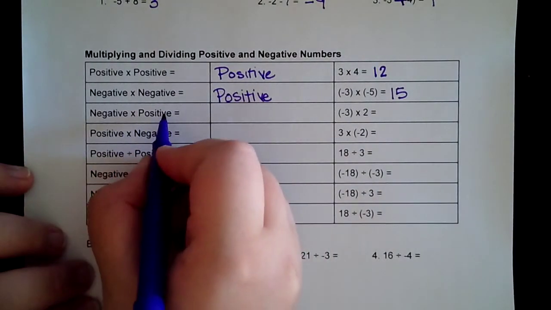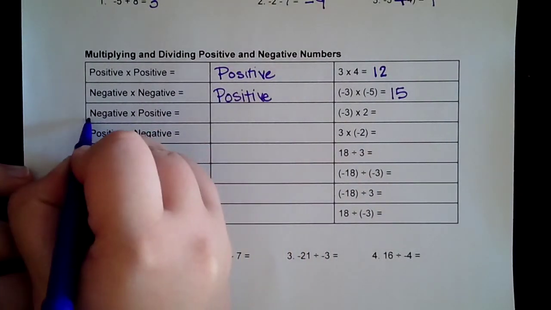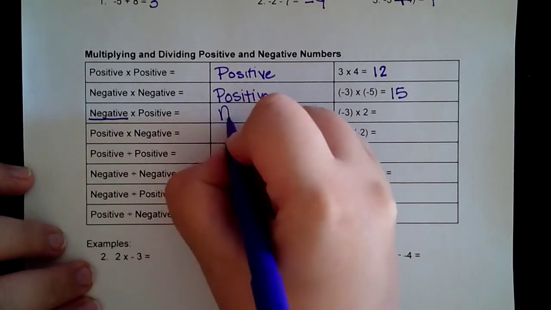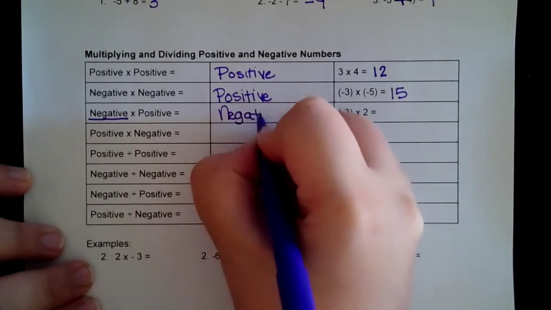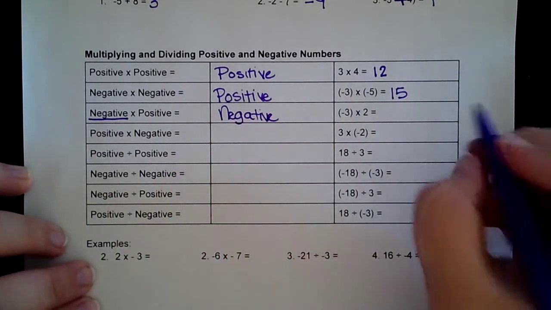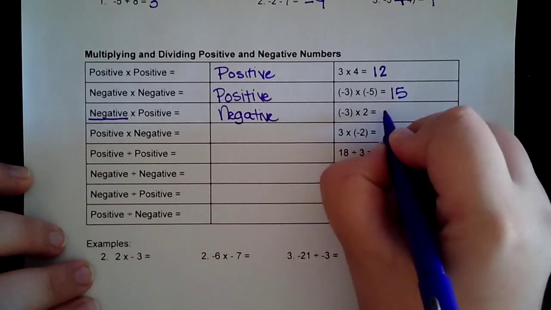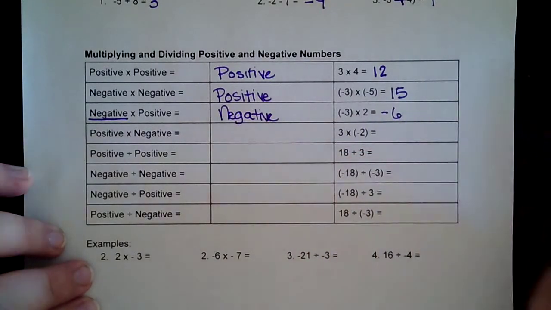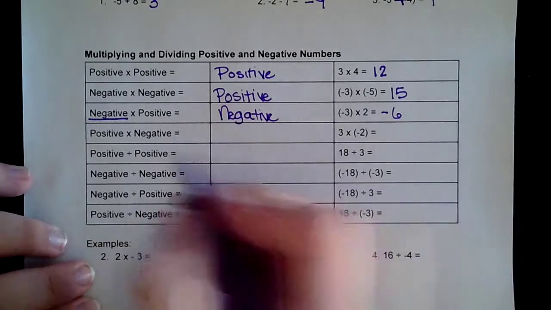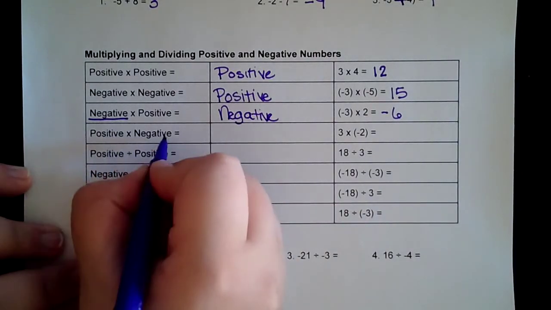Negative times a positive, sadly the negativity is going to win out on this one, and if we have one negative sign, that one's going to win. So negative 3 times 2 is going to be a negative 6. The same thing happens when we have a positive times a negative.